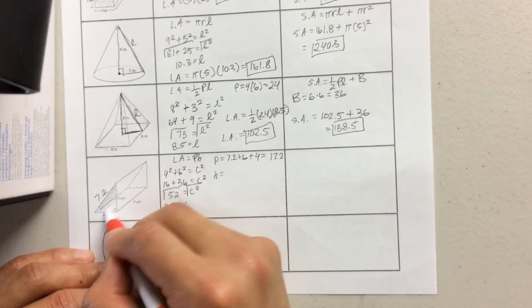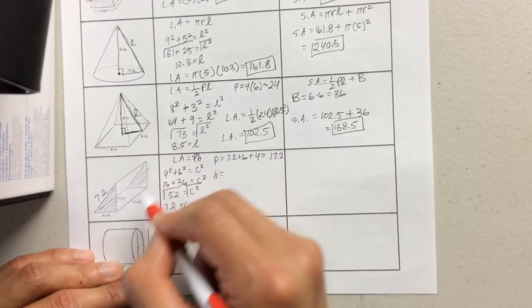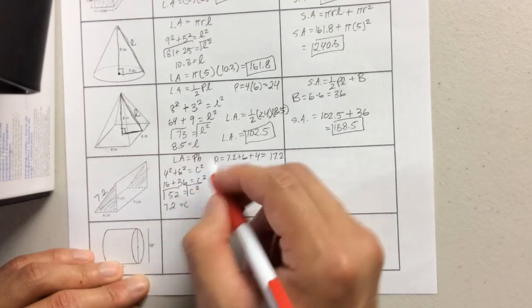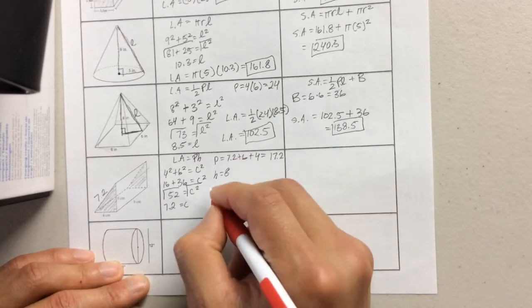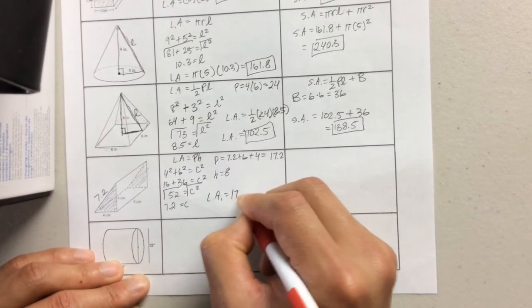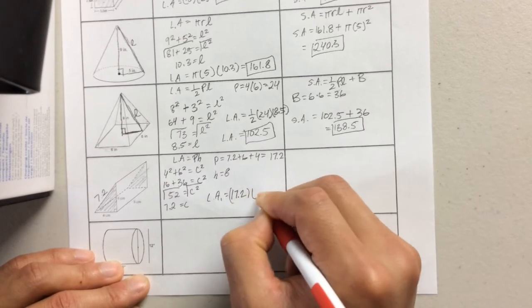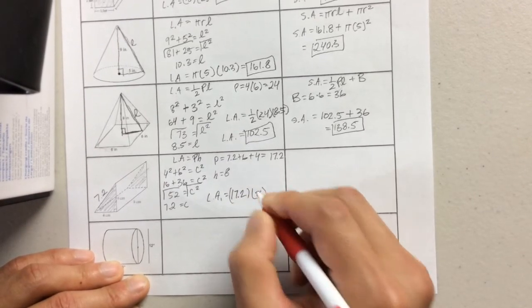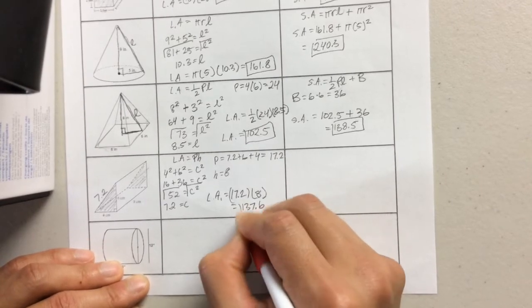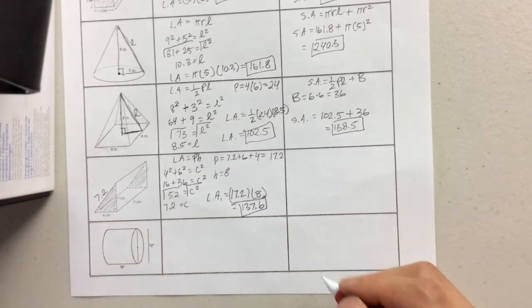So here's my base 1, base 2. The length between these two bases is 8, so the height is 8. Now I just plug into the formula: the perimeter 17.2 times 8, and that will give me 137.6, and that is my lateral area.